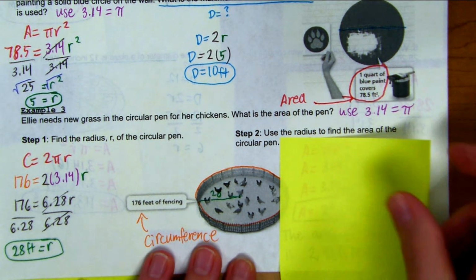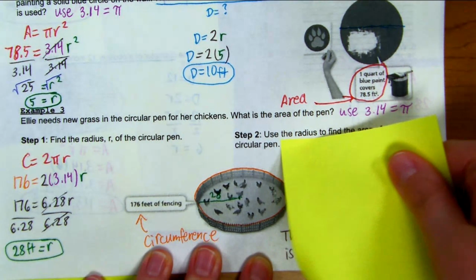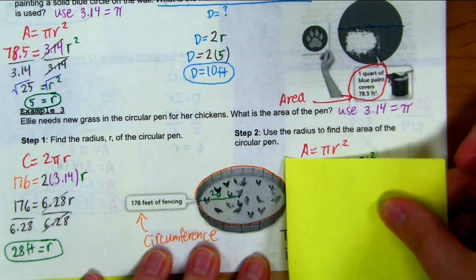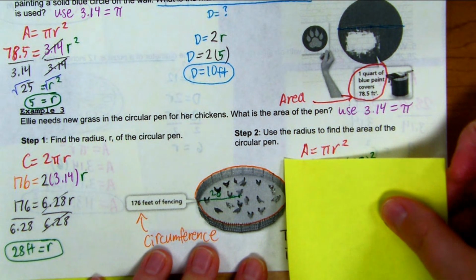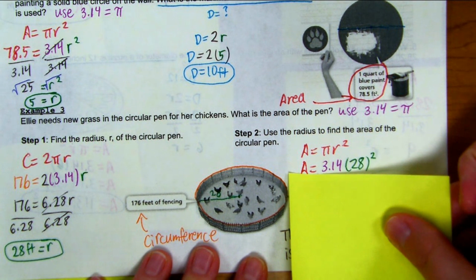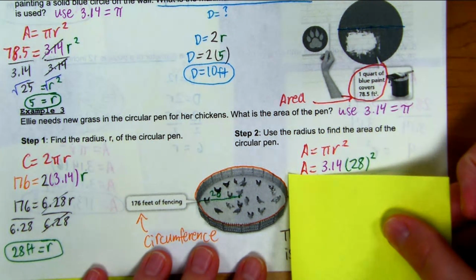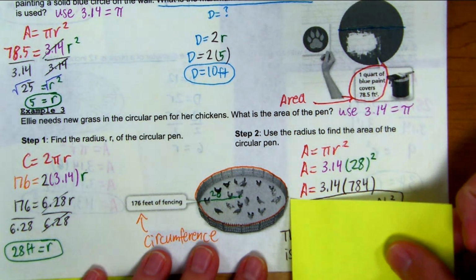So the area is going to be the formula pi r squared. So we can substitute in, we'll use 3.14 for pi and 28 for r. Again, we need to make sure that we're following order of operation, so we need to do the squaring first. So we have to figure out 28 squared, or 28 times 28. That works out to be 784.